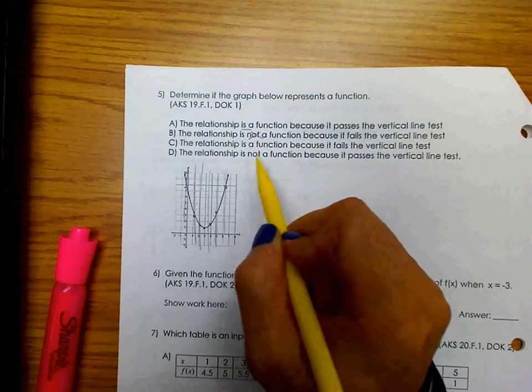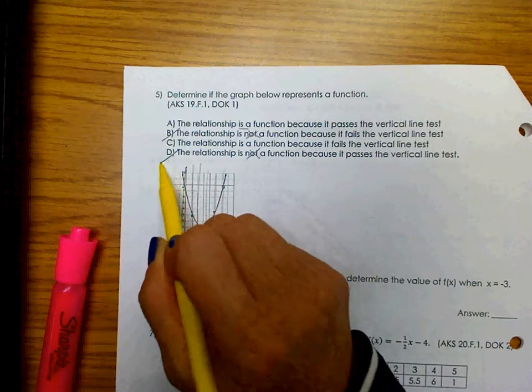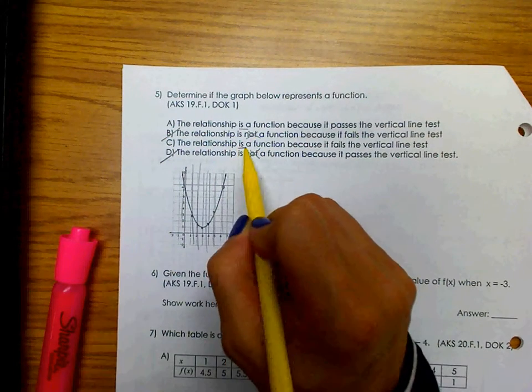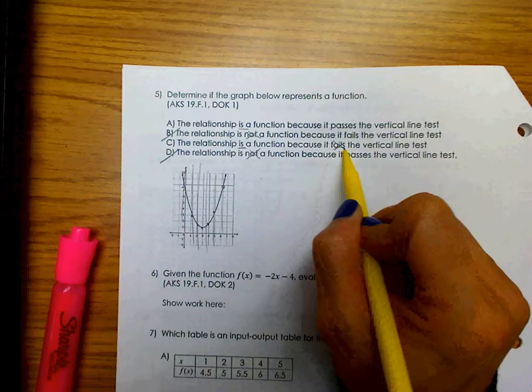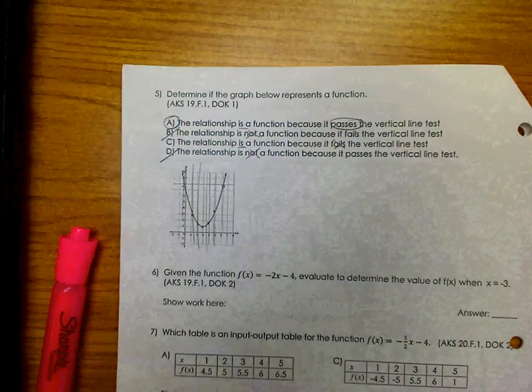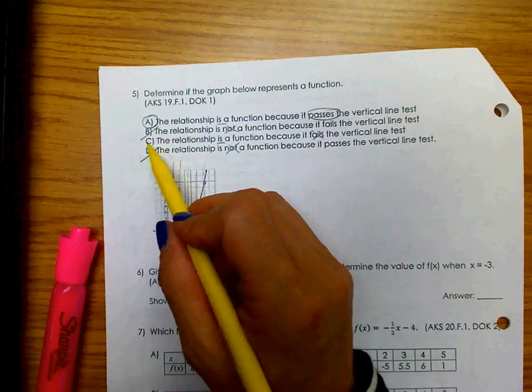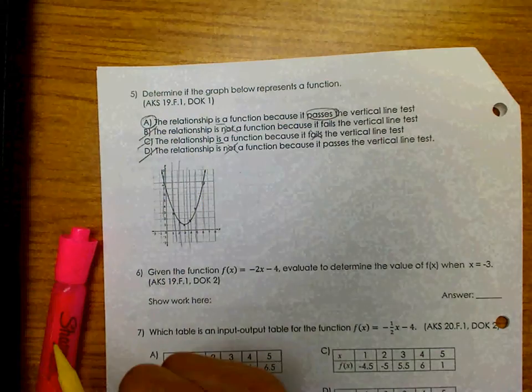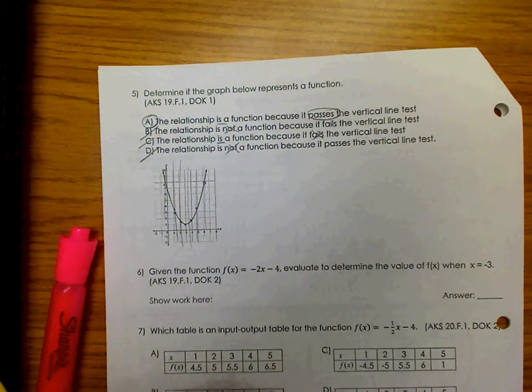It's not B or D, because that's saying it's not a function. So is it a function because it fails? No, because it passes. So A is the correct answer. Always be sure why the other answer choices don't make sense, so that you can be more confident.